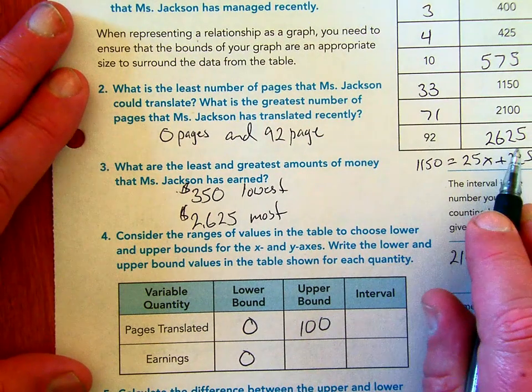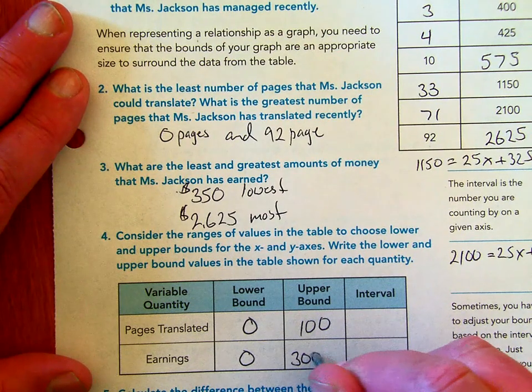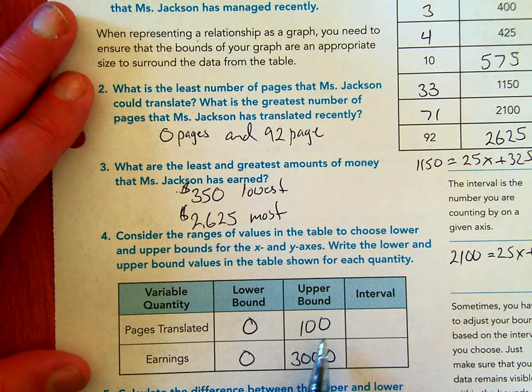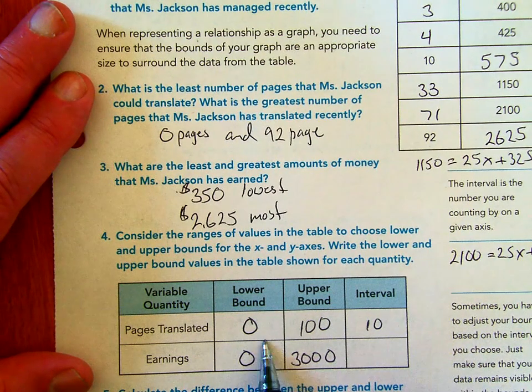So I'm going to go all the way up to $3,000. And if I put these on a number line and space my intervals by 10, I'd go 10, 20, 30, 40. If I do this with 10, what's 3,000 divided by 10? These intervals are 300.